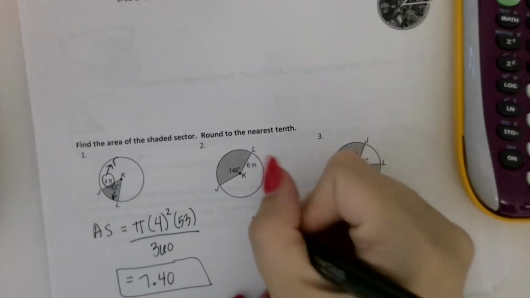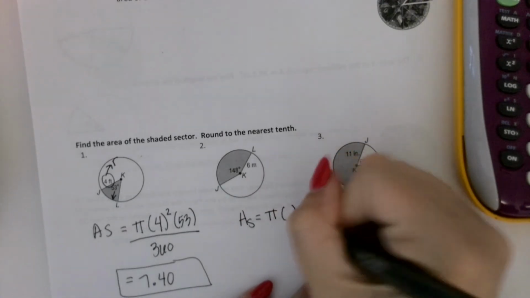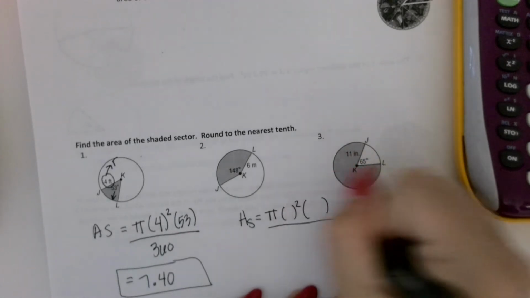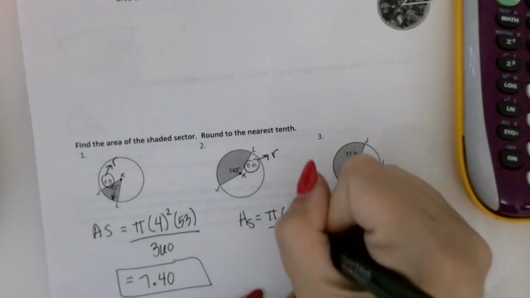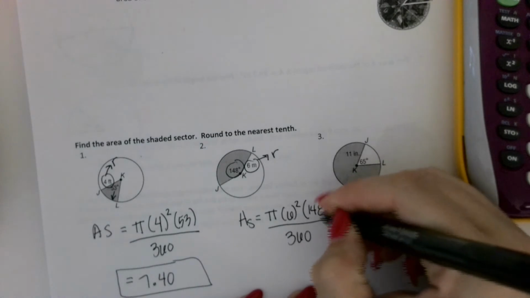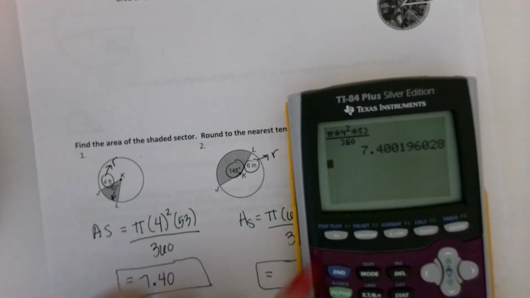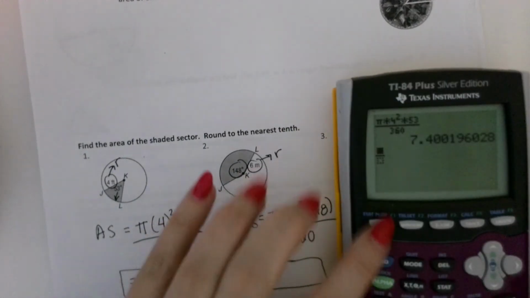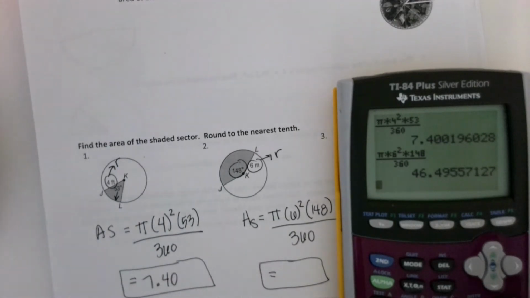Okay, number 2, area of the sector is going to be pi r squared times x degrees all over 360. So r is 6. The degrees is in the shaded area, so 148. Plug that into our calculator. That's our answer. So alpha y equals pi times 6 squared times 148 all over 360 gives us 46.50.